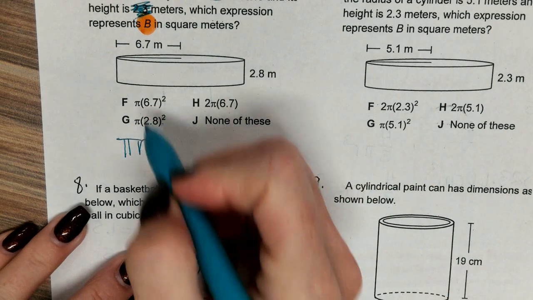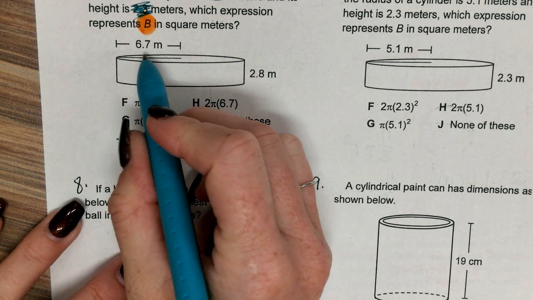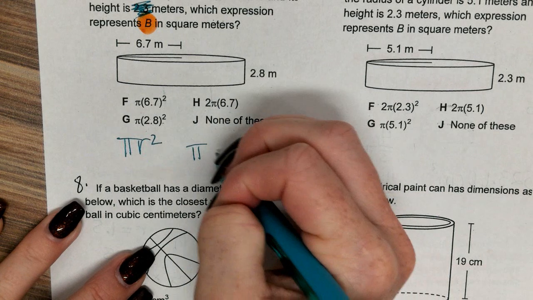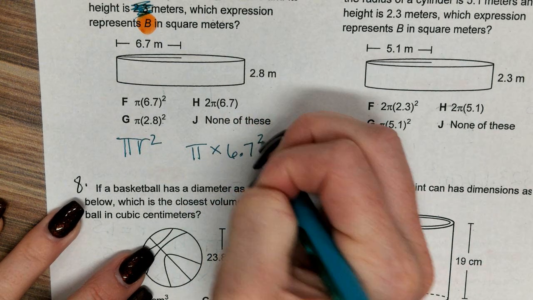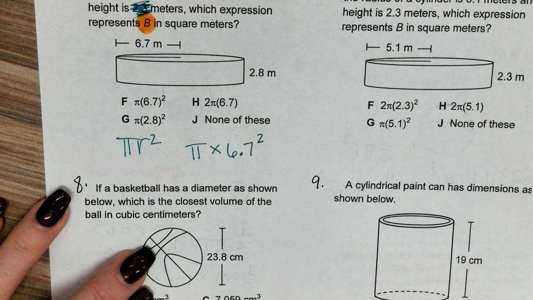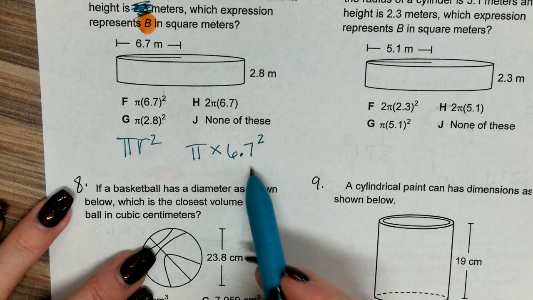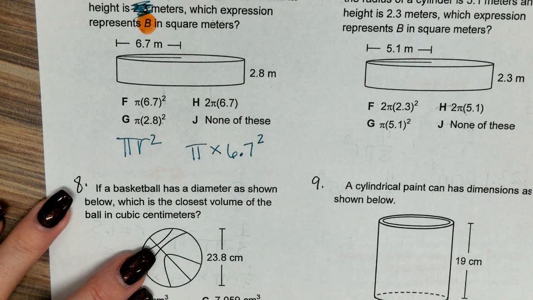Okay? Did they give you a radius? Yes, 6.7. So I should have done pi times 6.7 squared. No h, because it did not say volume, it said big B. Which answer shows that? F.